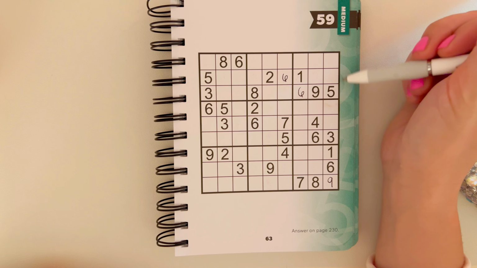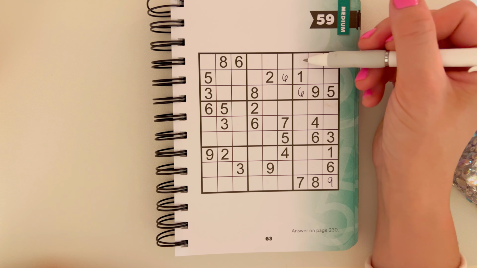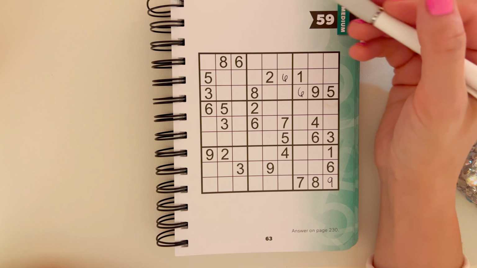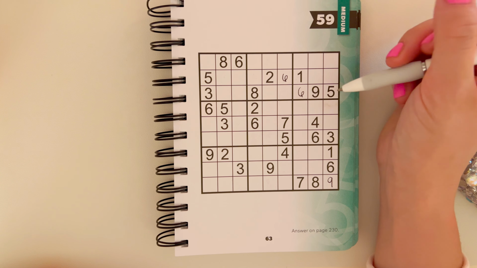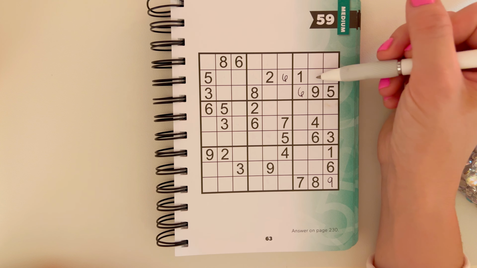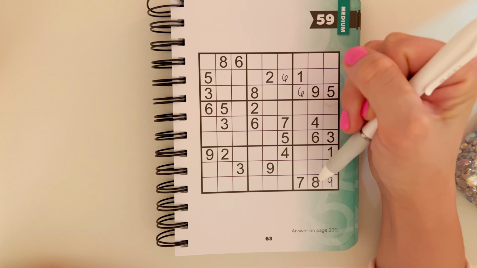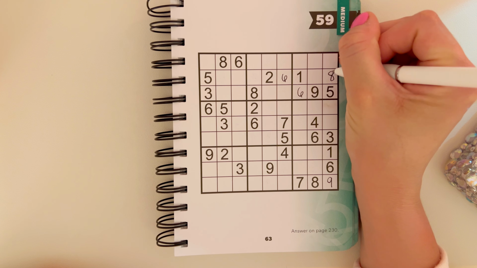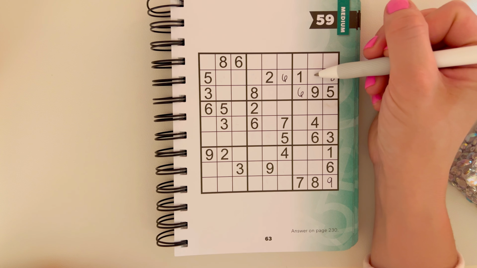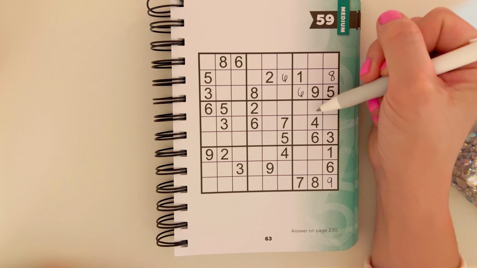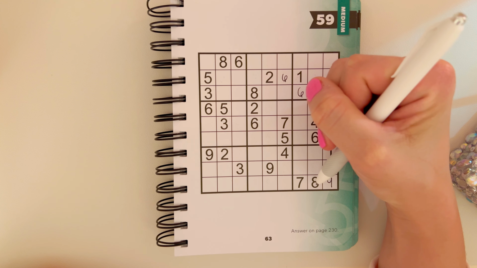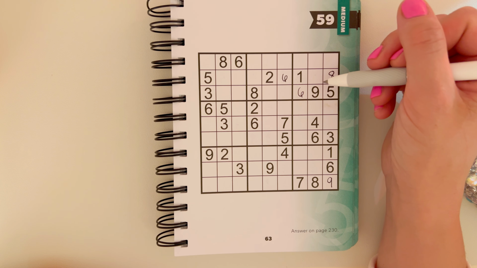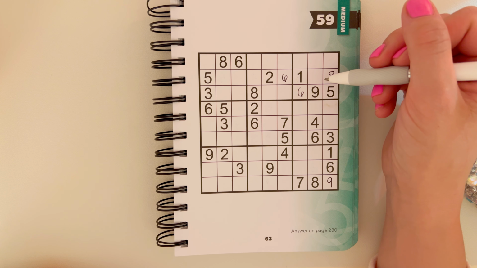Okay, back to this box. We can't have an 8 here or here or here. It's right there. And we can't have an 8 right here because it's already here. So we have to put it right here. If we would have put an 8 right here, it would have already been in this column. And obviously then there wouldn't be room for the correct number.